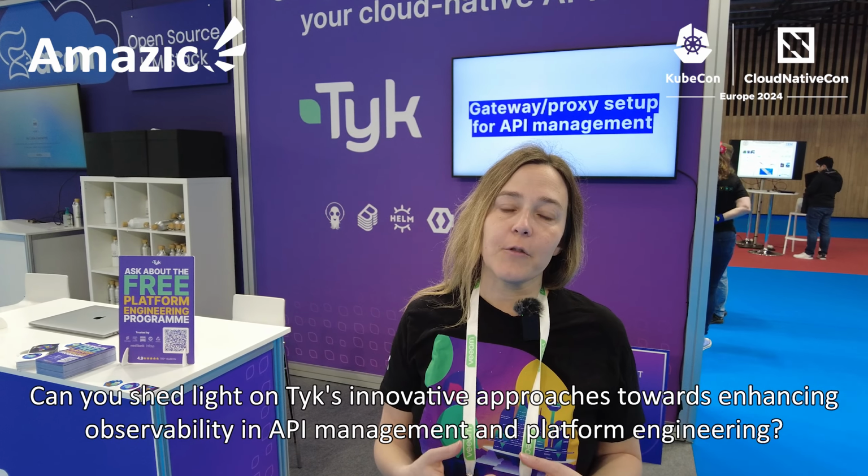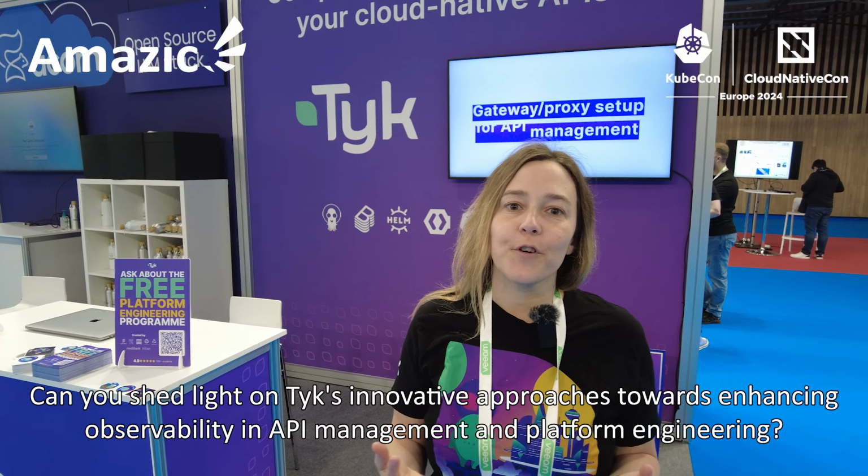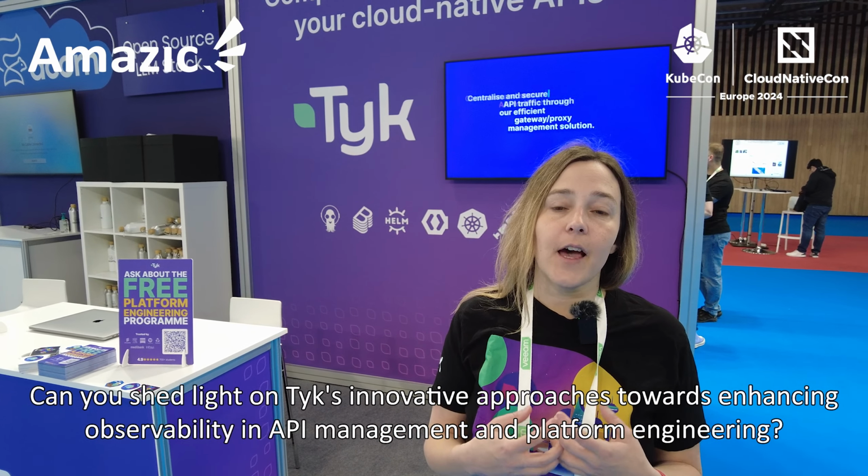Yeah, so platform engineering is a topic that is important for many of us here at KubeCon. We see that kind of team growing, so the goal of platform engineering is to enable developers to be fast, to be able to release quickly.